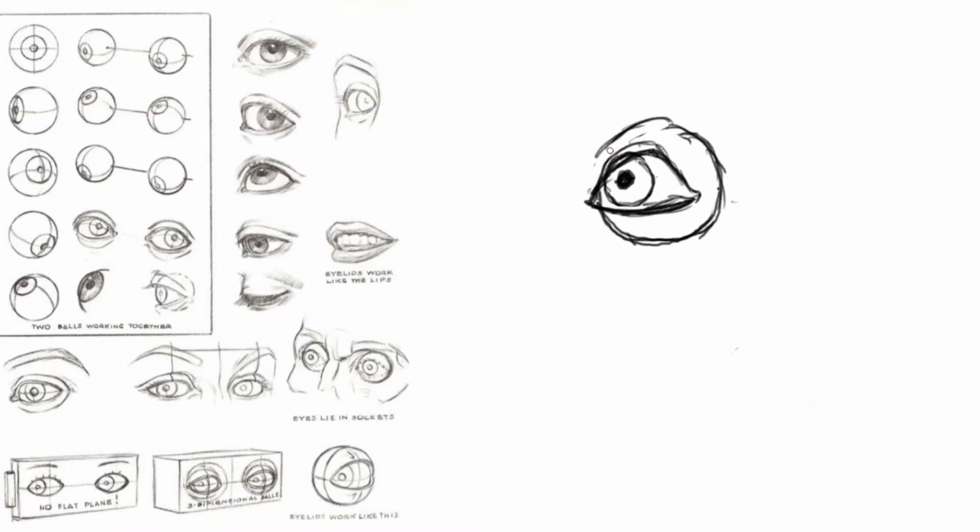Let's erase some of these lines. Let's erase this, erase this, erase all that. Thin this up a little bit. We can actually thin all of this up a little bit. Let's get rid of this line here. So this is someone who's looking away and to the side.